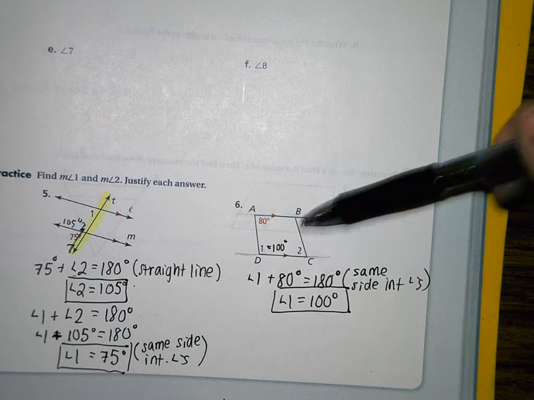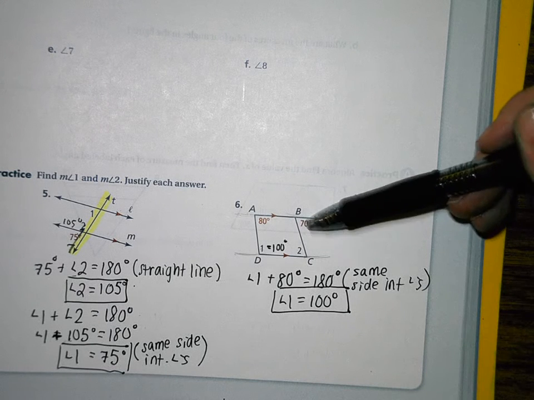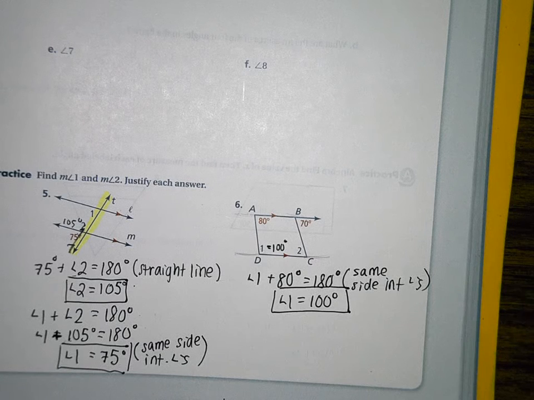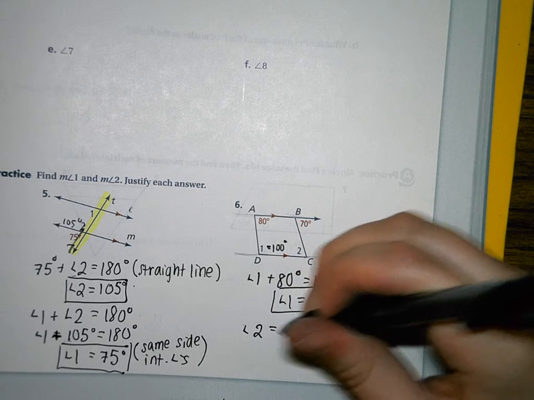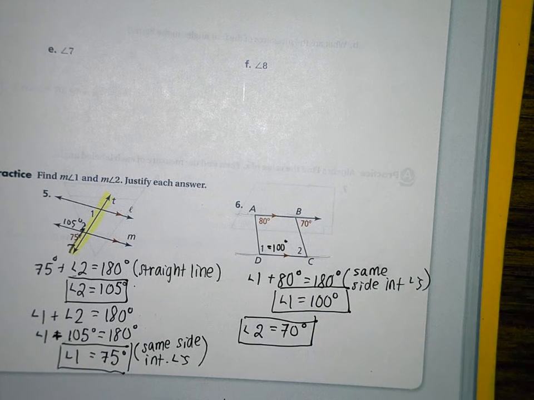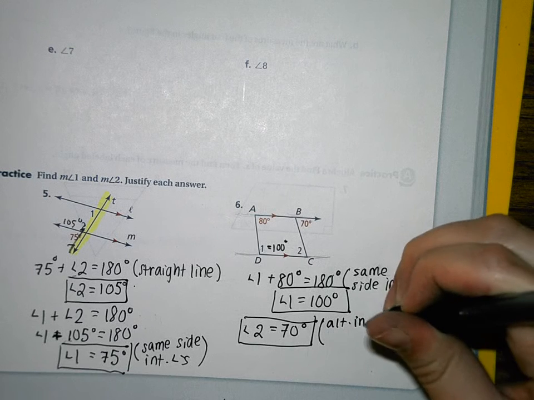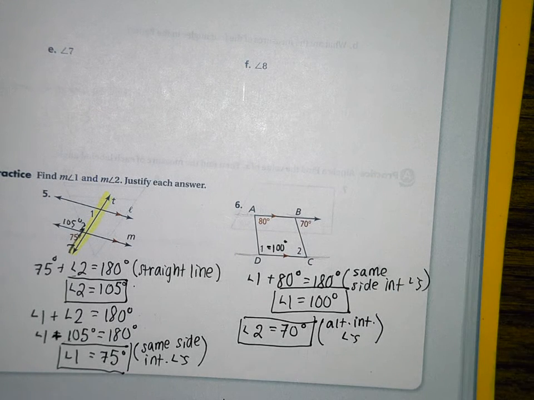They're both on the interior between those parallel lines and they alternate sides. So the reason that these can be equal to each other is because of alternate interior angles. So put angle 2 is equal to 70 degrees. The reason being alternate interior angles. Those are always going to be congruent to each other.